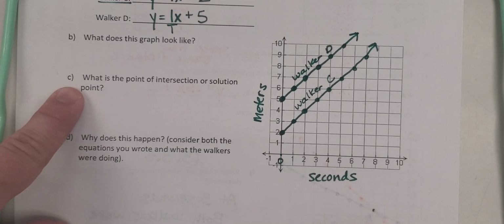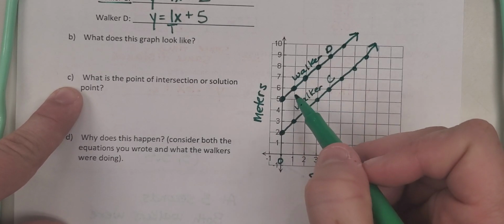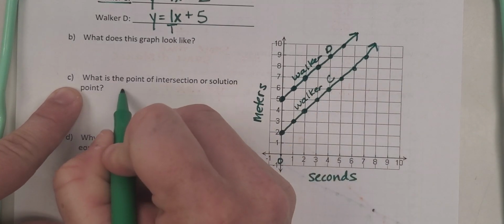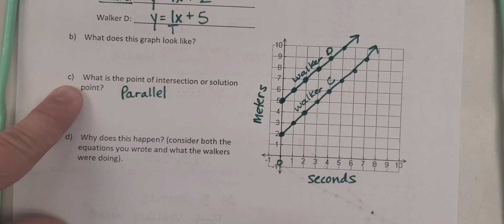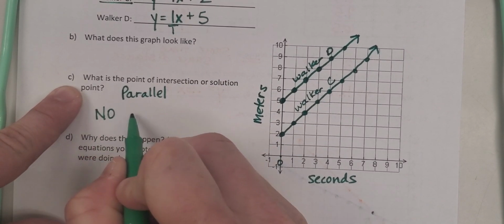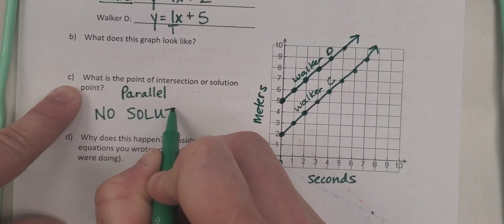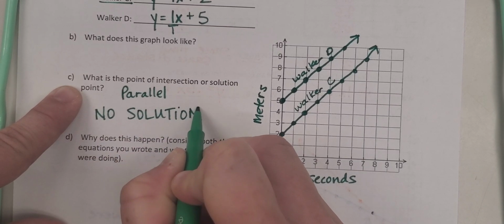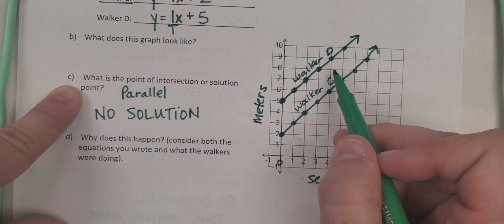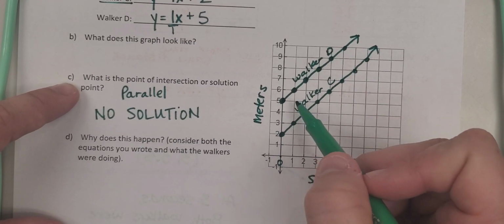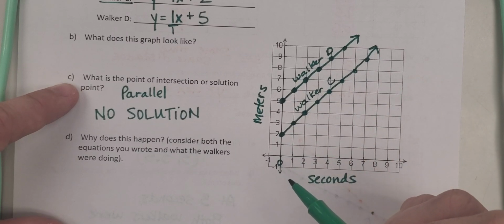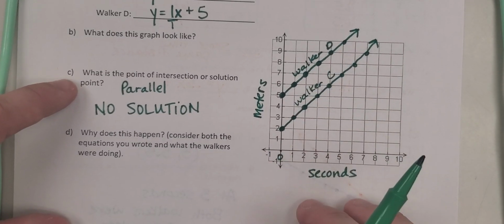Part C says, what is the point of intersection or solution point? Since these 2 lines are parallel lines, we know that parallel lines never cross. So that means that there is no solution. There's no point at which these 2 walkers are going to meet because they started at different spots and they're walking at the same speed, so they have the same increasing rate.